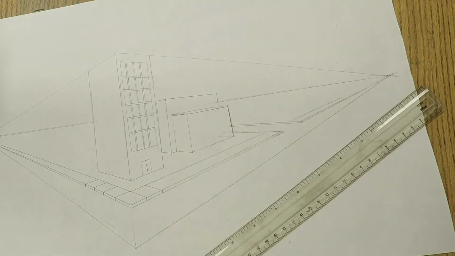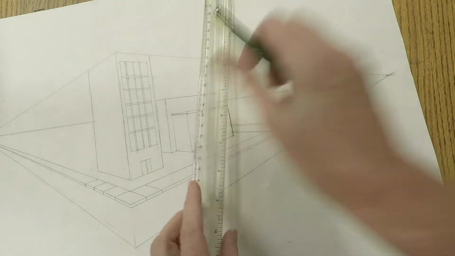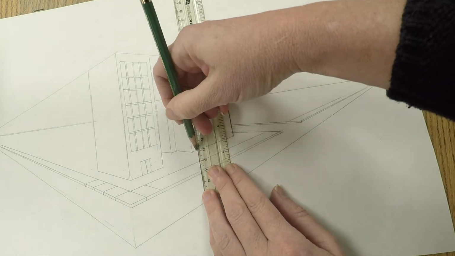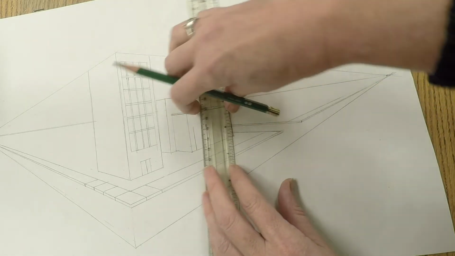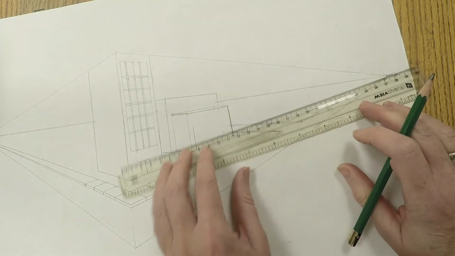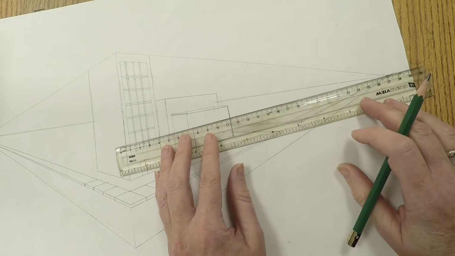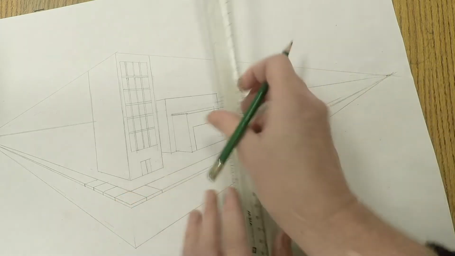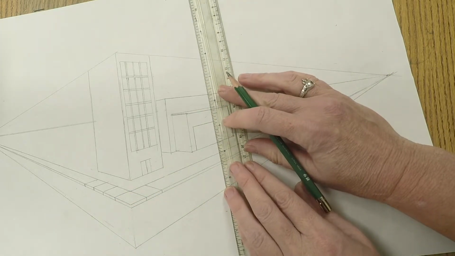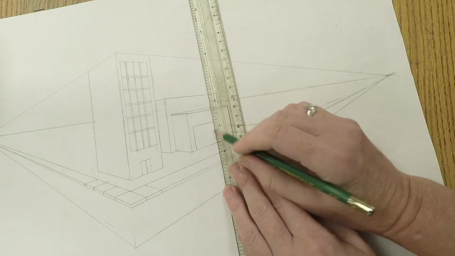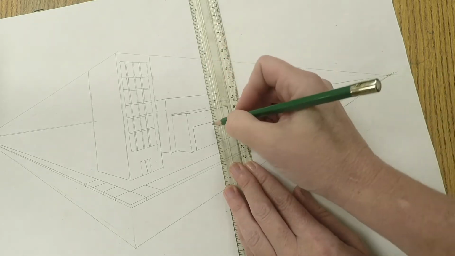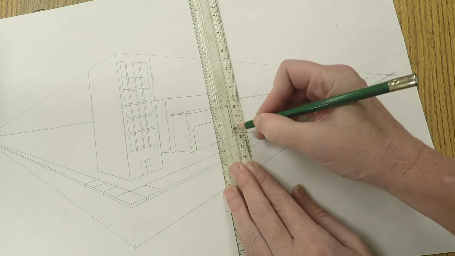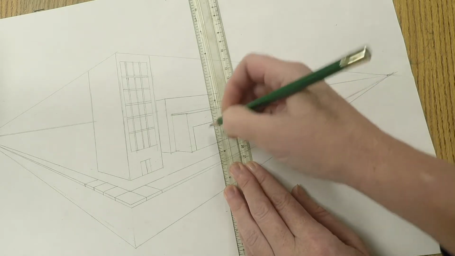Okay, so we have a wing on the front building. I'm going to give it a door. Maybe this is a garage door. Straight up and down here. These clear rulers are really nice because as I'm trying to draw a line here, I can peek through and I can take this little edge of the ruler and make sure this is lined up straight.